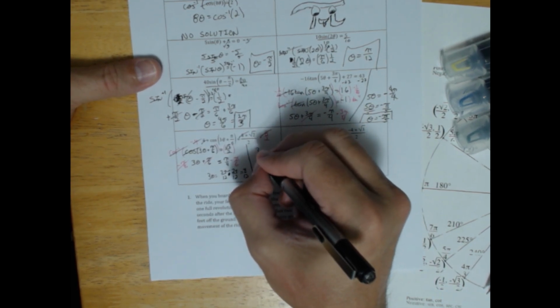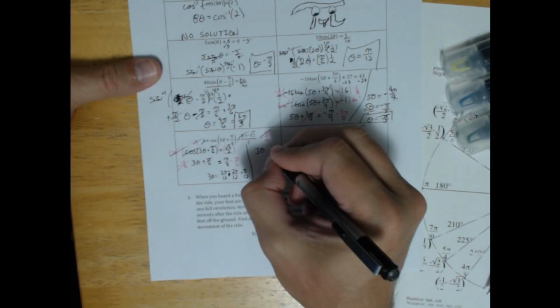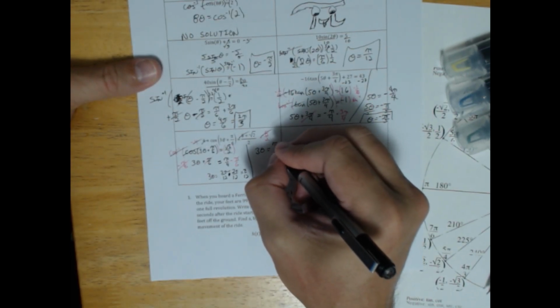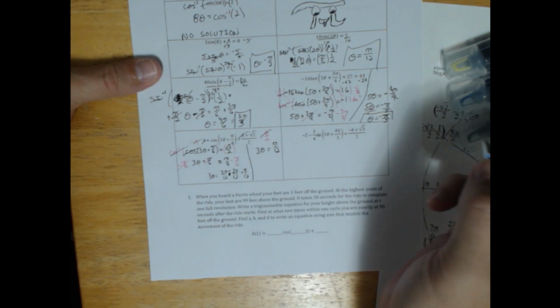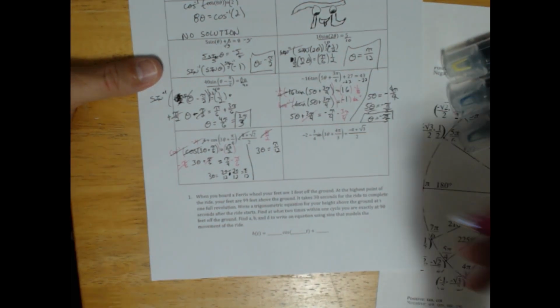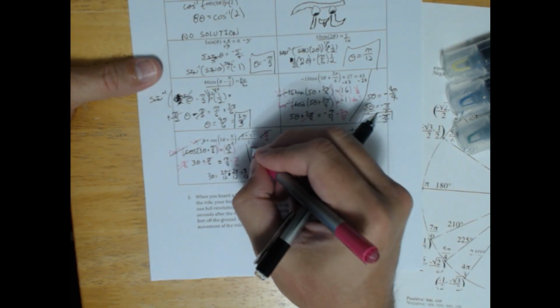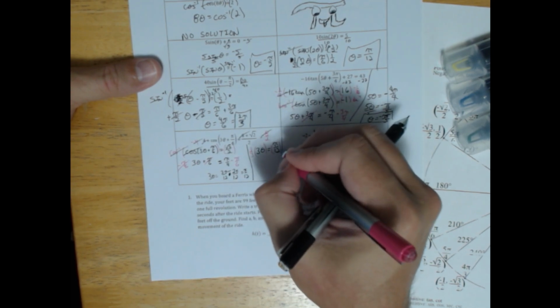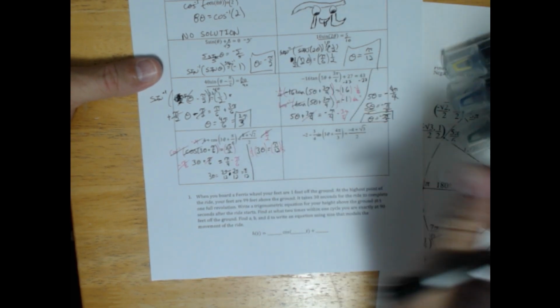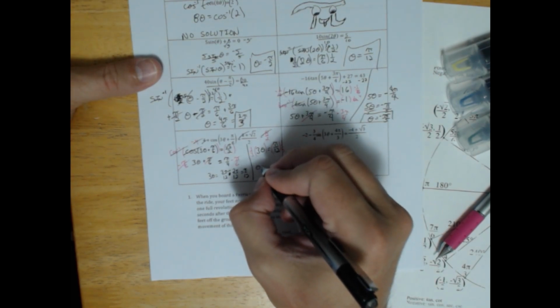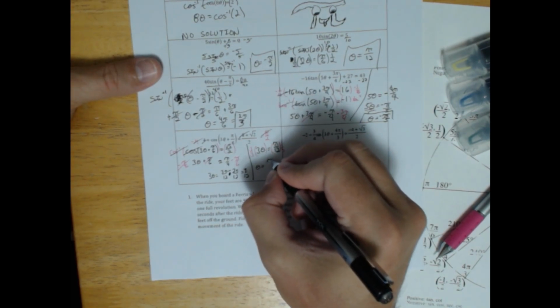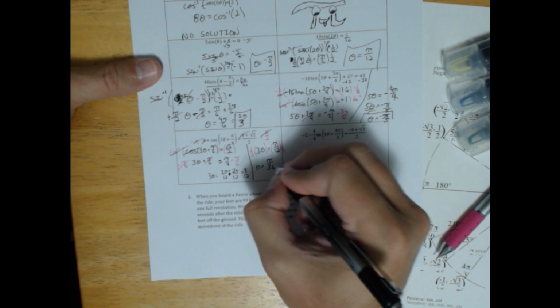So that leaves us at 3 theta is equal to pi over 12. Multiply both sides by the reciprocal of 3, which is 1/3. Theta is equal to pi over 36.